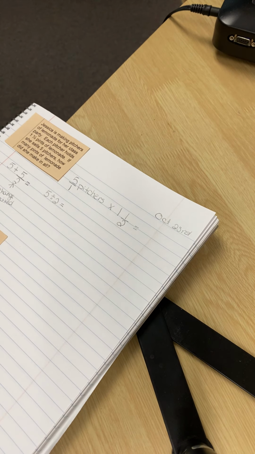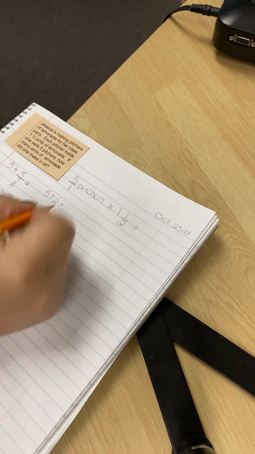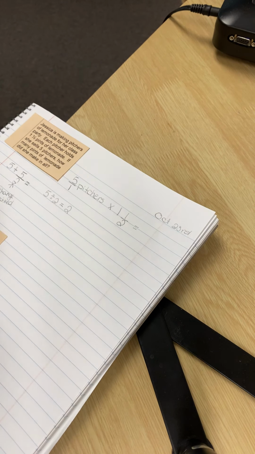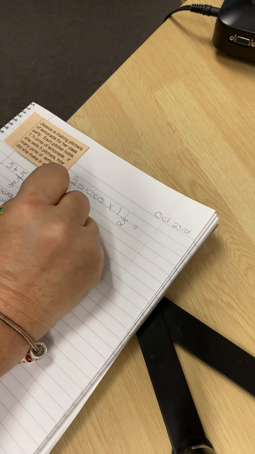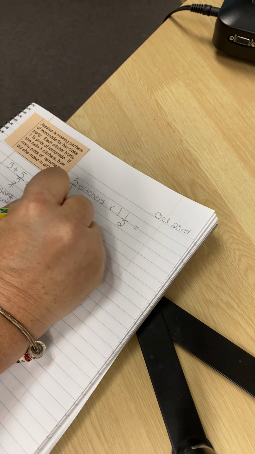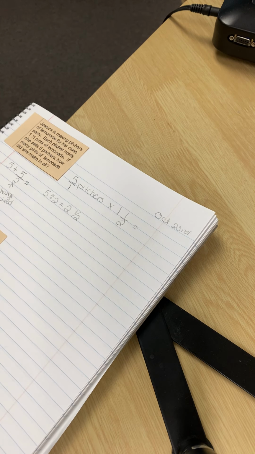If I do that, I'm going to count by 2s and see what I've got. 2, 4. That's as close as I can get. So my whole number is going to be a 2. And if I'm at 4 and I want to get to 5, my remainder is 1. So I put 1 over 2. So 5 divided by 2 is going to give me 2 1/2.